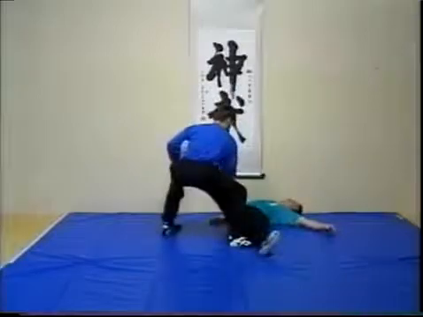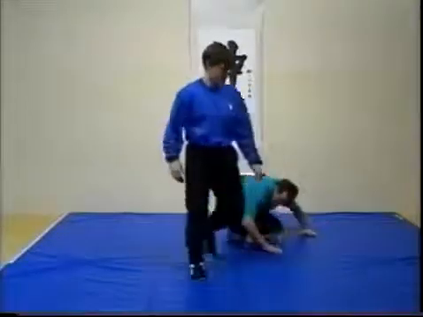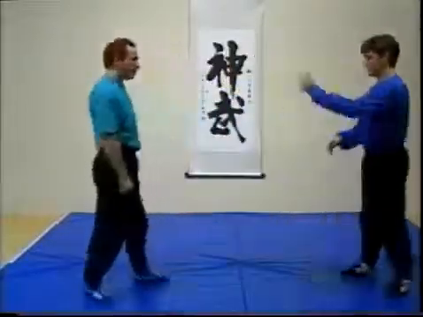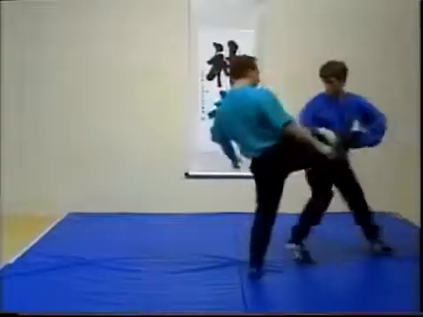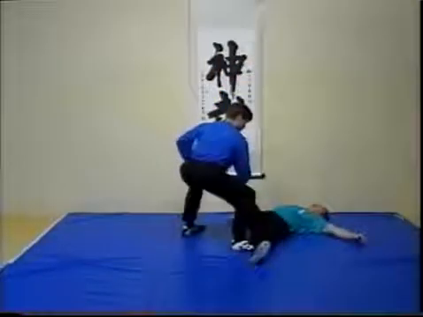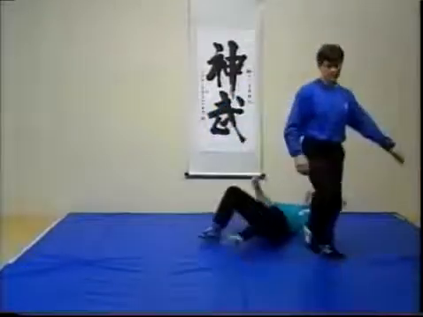And I do a spiral. Okay? Okay, one more time. So he comes across safe distance, I move and catch, and I throw him with a back spiral. All right, now off the other kick.